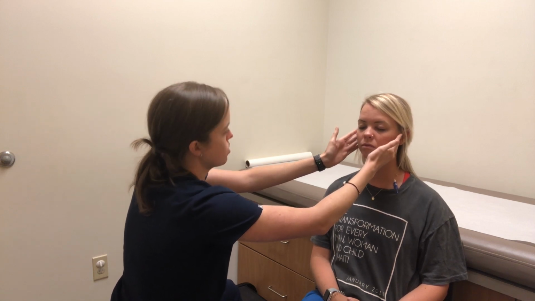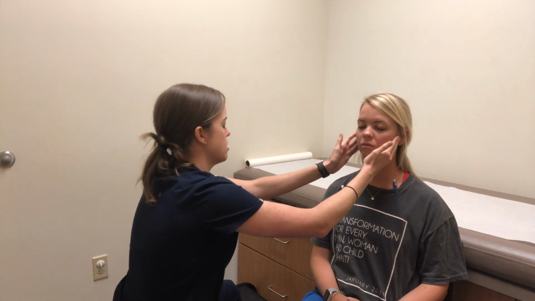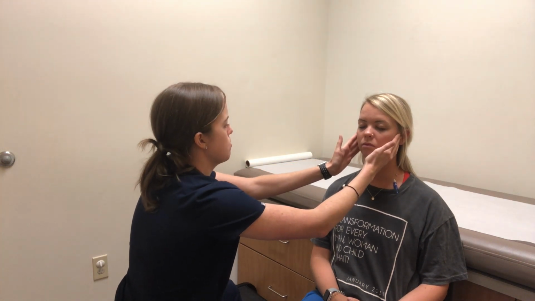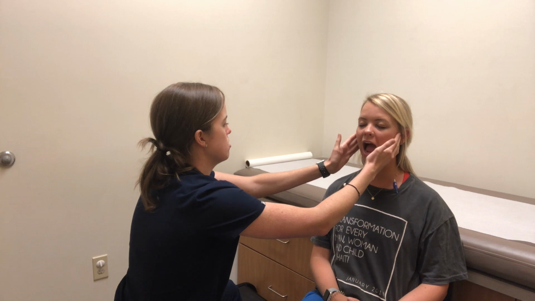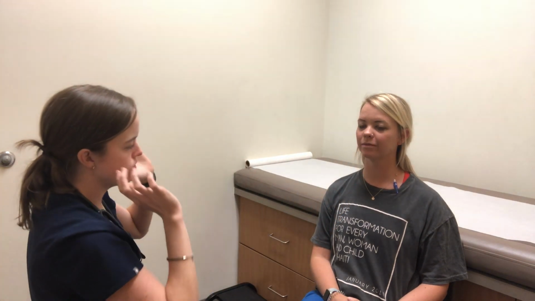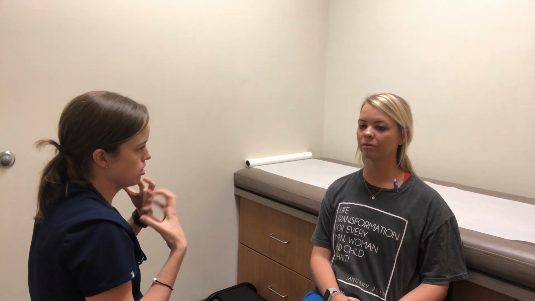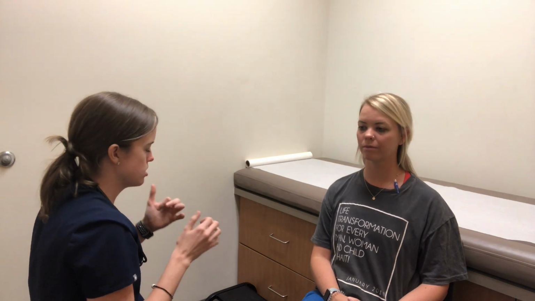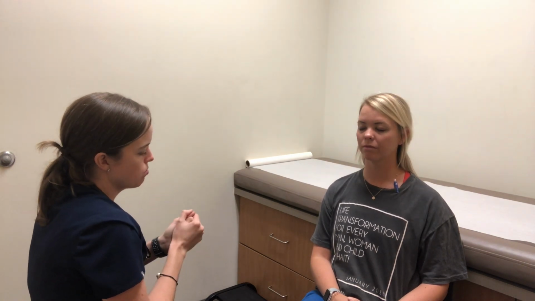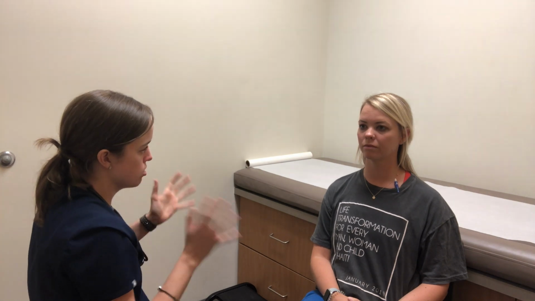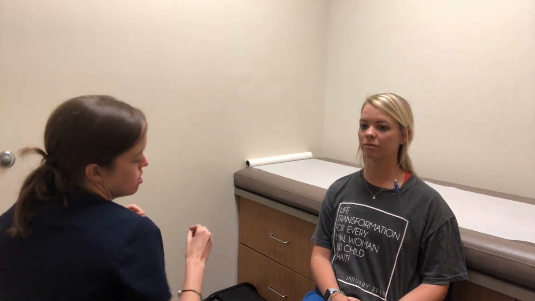temporomandibular joint, which is just right in front of the ear here. I'm going to have you open your mouth really wide. Perfect. And close. You should not feel any clicking when that occurs. Have you ever noticed any pain or anything with chewing or talking a lot or anything along those lines? Yeah. Perfect.